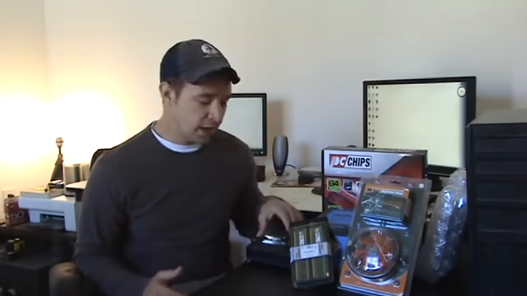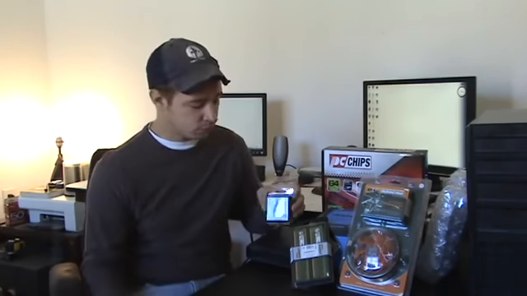Now, what the CPU does is pretty much all the data and instructions that are going to be sent to your computer have to go through the CPU. This is the thing that makes it all happen. And the CPU, therefore, is the biggest factor in performance when building your computer.